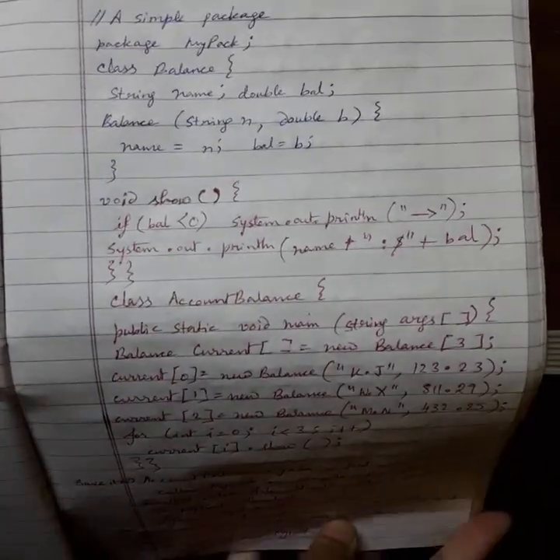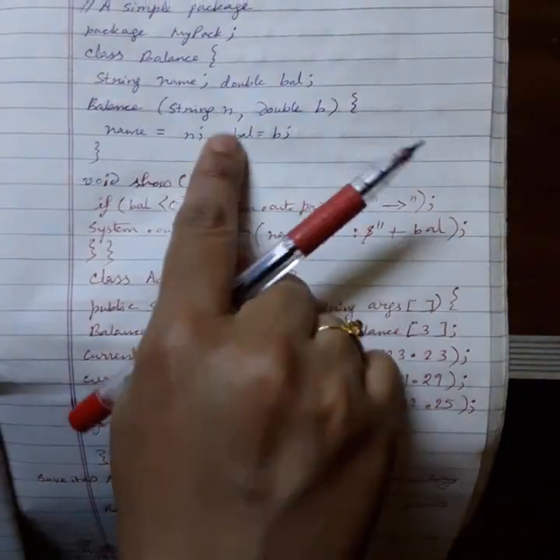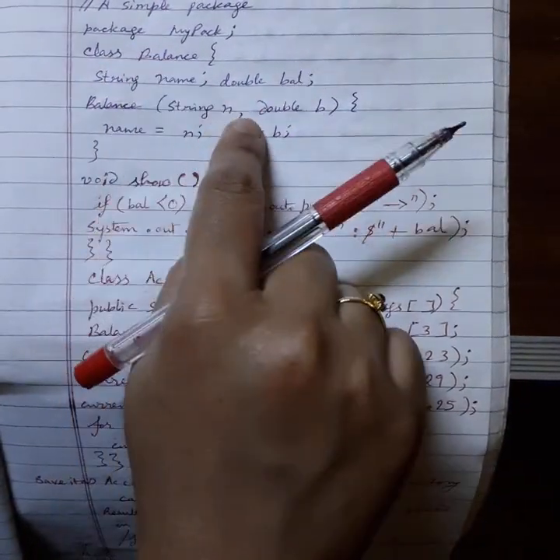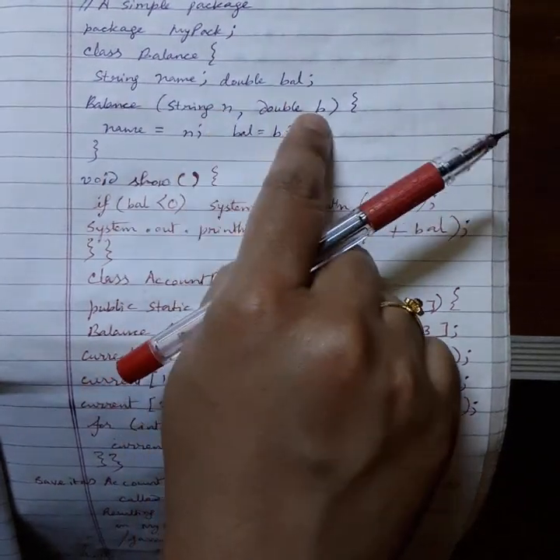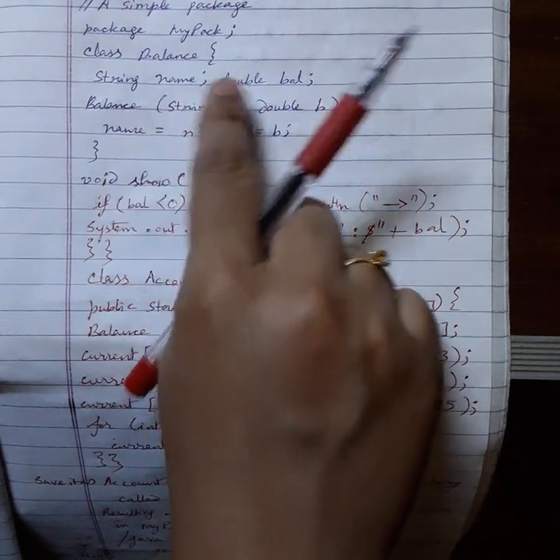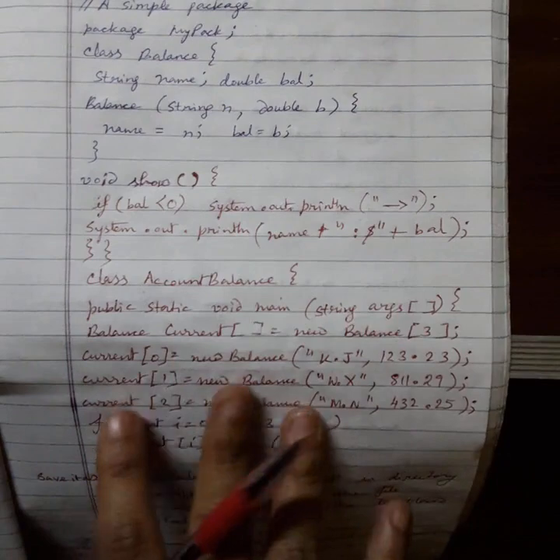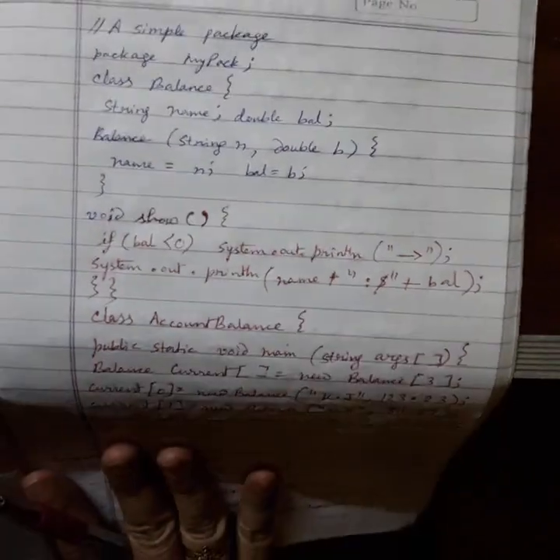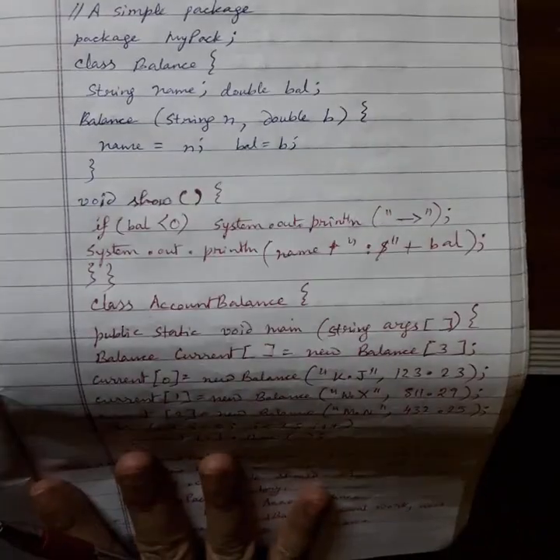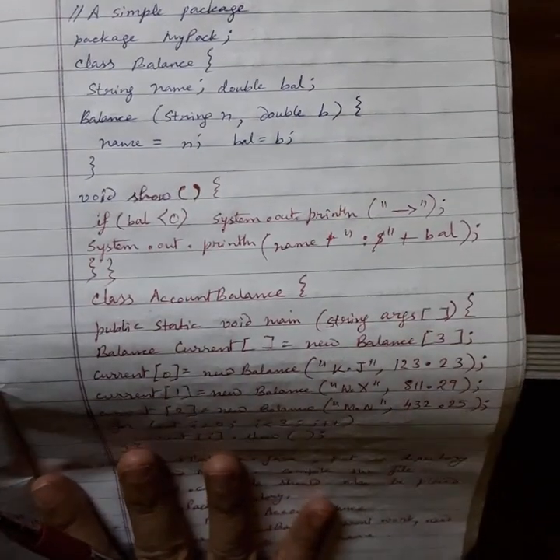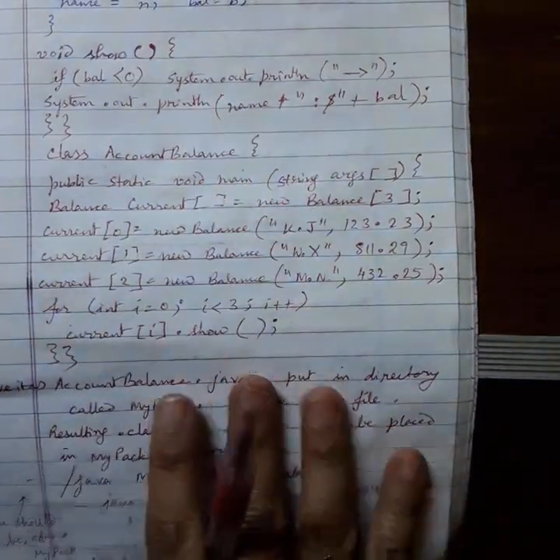Alright, so when instantiating this class, that is when creating the object, we will be invoking the constructor and passing the values, and those values will get assigned here, and those values we are printing here, right? This is the purpose of this class Balance, and we have got another class in this package, two classes in this package. So the second class is AccountBalance.